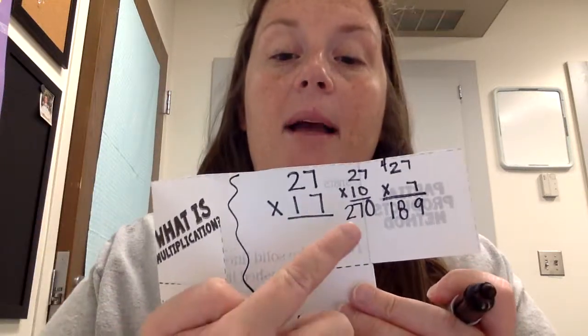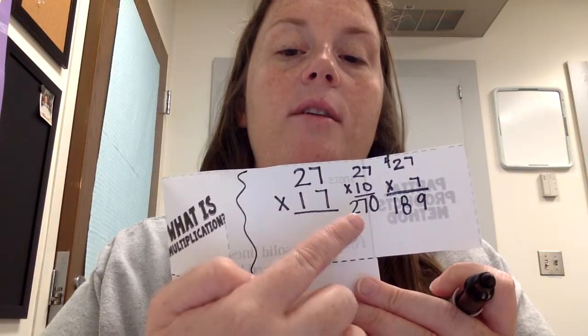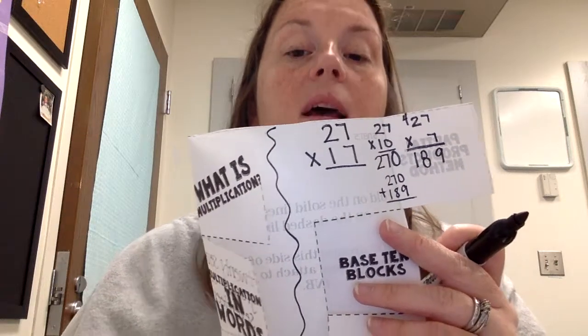Now that I have my 2 products, I need to add them together. So I need to add 270 plus 189. So I set that up. You may want to write a little smaller than I did so you have lots of room. So I'm going to add 0 plus 9 is 9. I'm going to add 7 plus 8, which is 15.